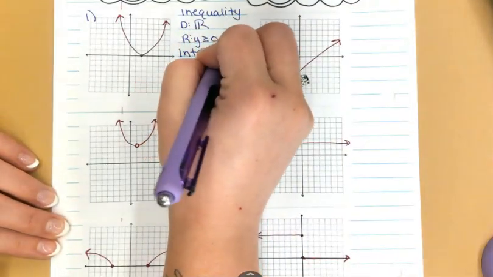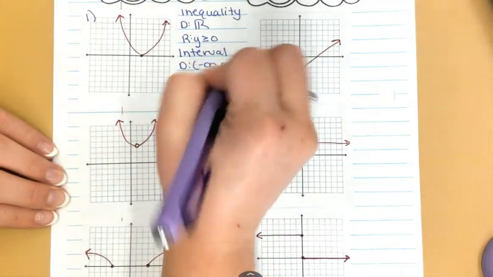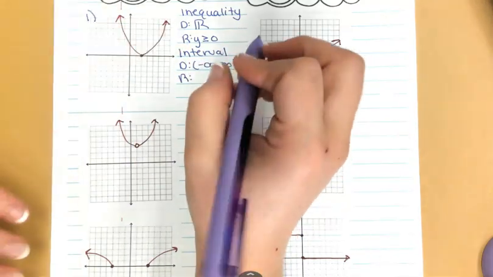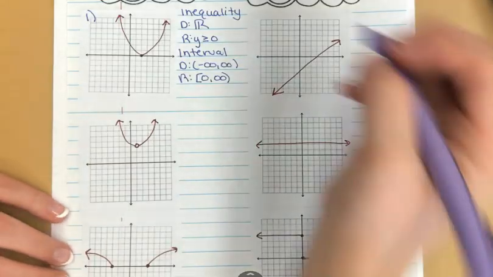For my interval notation, all real numbers is -infinity to positive infinity. And my range, y is greater than or equal to 0, will be bracket 0 to positive infinity.